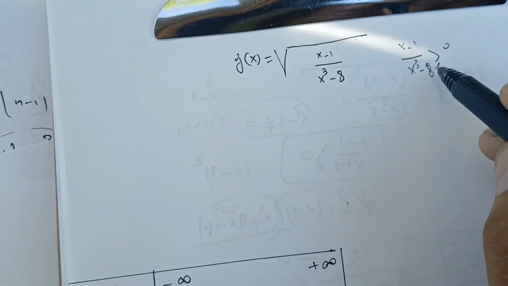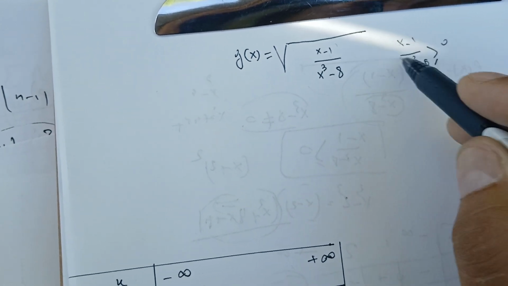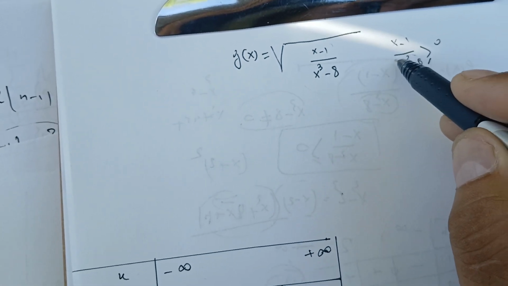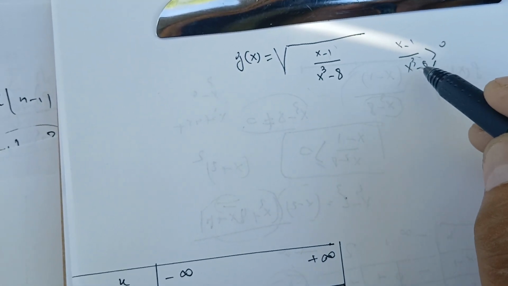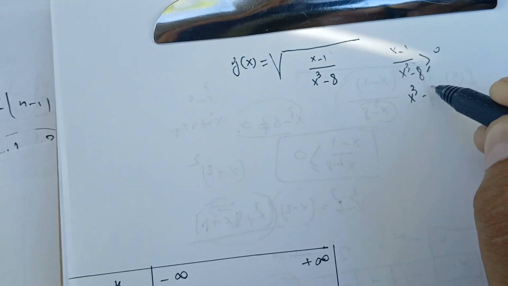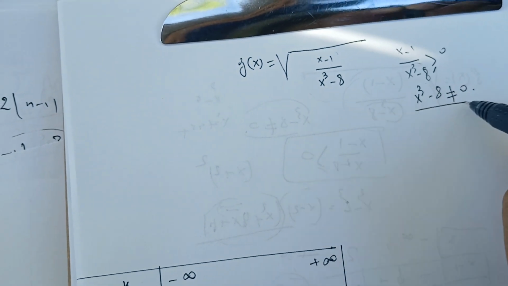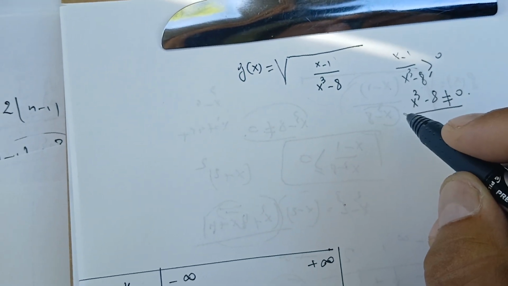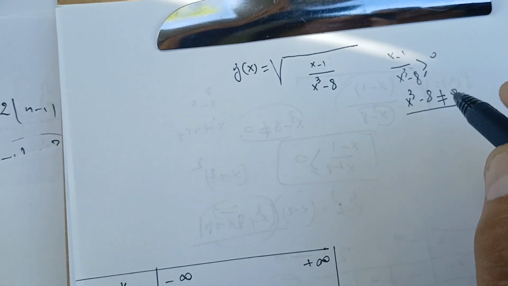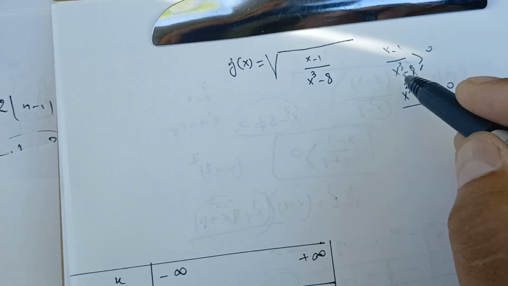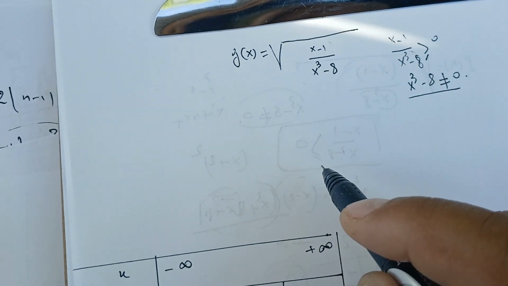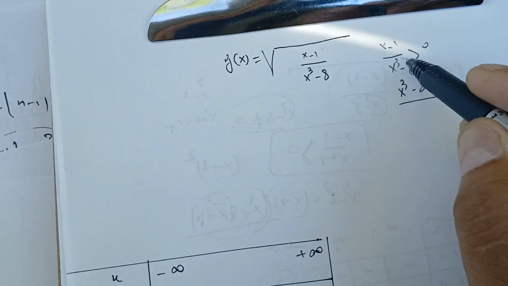In this notation, we mean that the values that would make this one 0 are included, but we don't want to have the 0 in the bottom. Okay, we don't want to divide by 0. That means we need to have x cubed minus 8 different from 0. In our case, this means that we need to check the sign of two functions. But before doing so, we notice one thing.